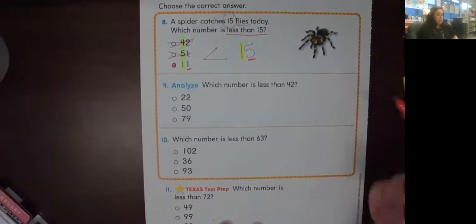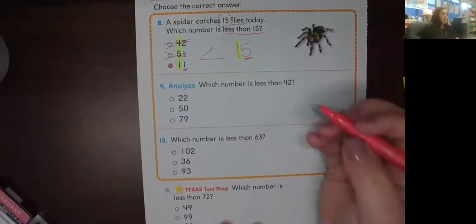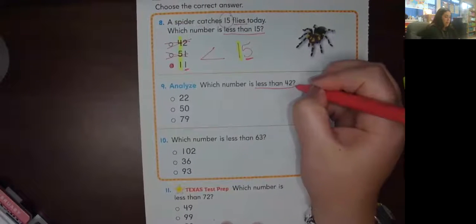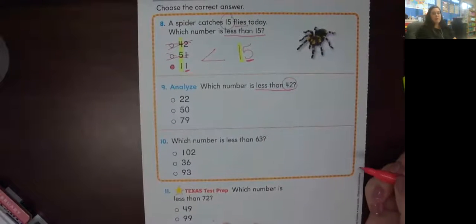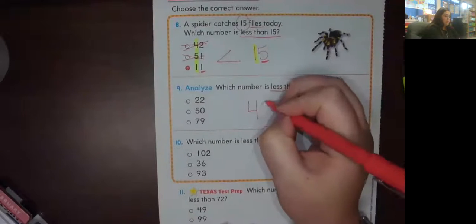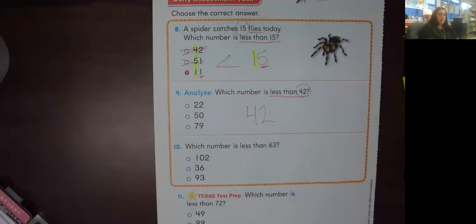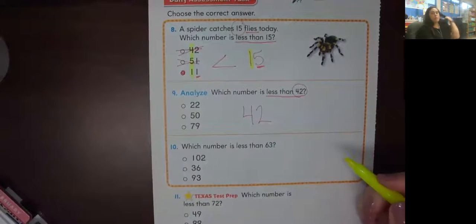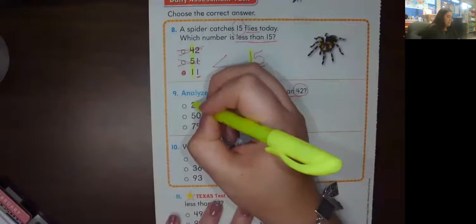Now we're going to go to the next one. It says, which number is less than 42? Less than 42. So I'm going to write 42 a little bit bigger here. We're looking for a number less than 42 or smaller. So we're going to highlight our tens place.